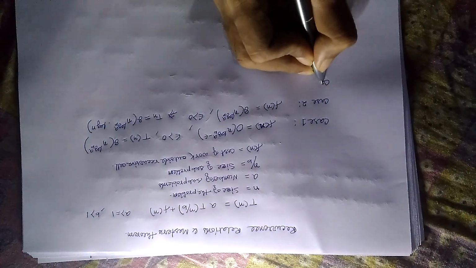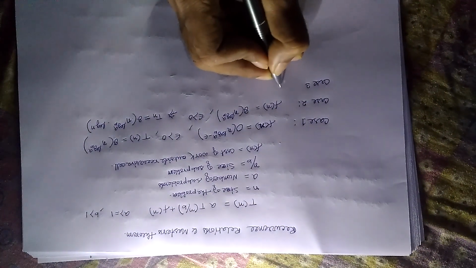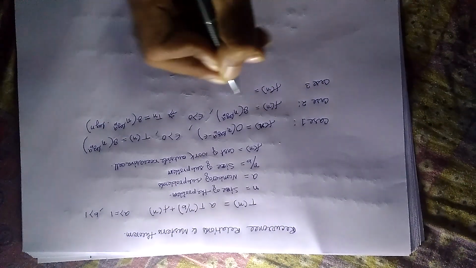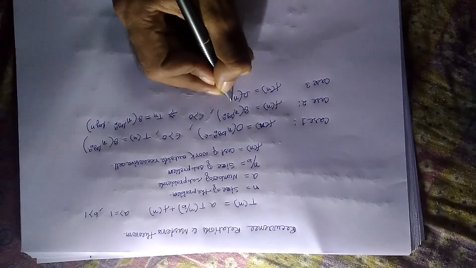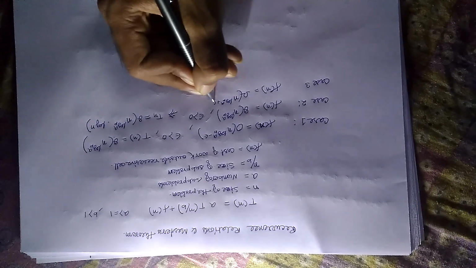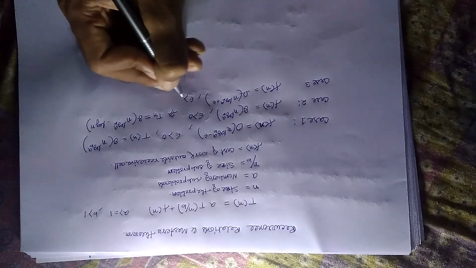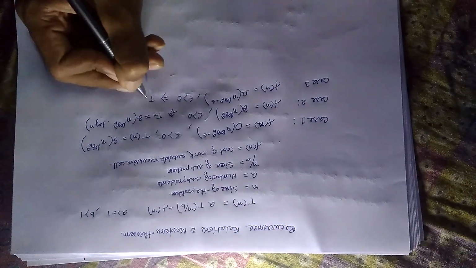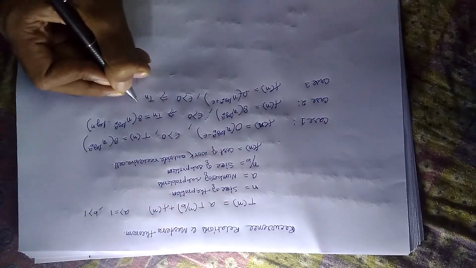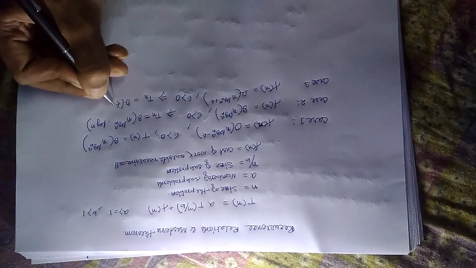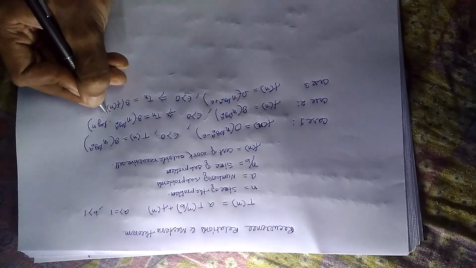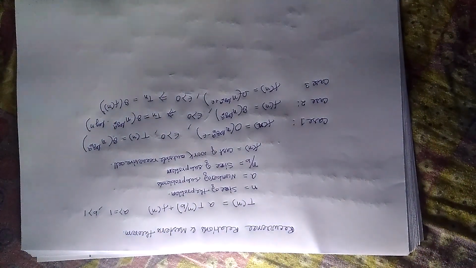Case 3: if f(n) equals omega of n to the power log base b of a plus epsilon, for epsilon greater than 0 of course, then T(n) equals theta of f(n). So we learnt about the three cases in Master's theorem.